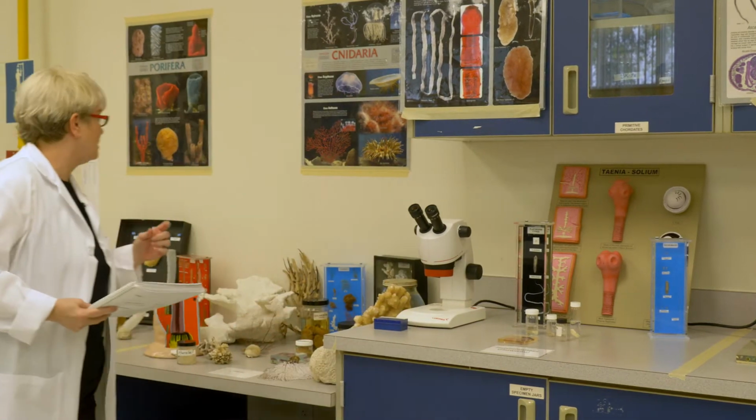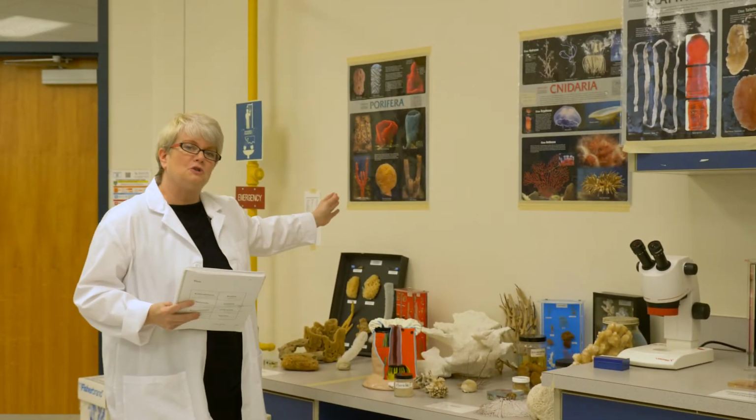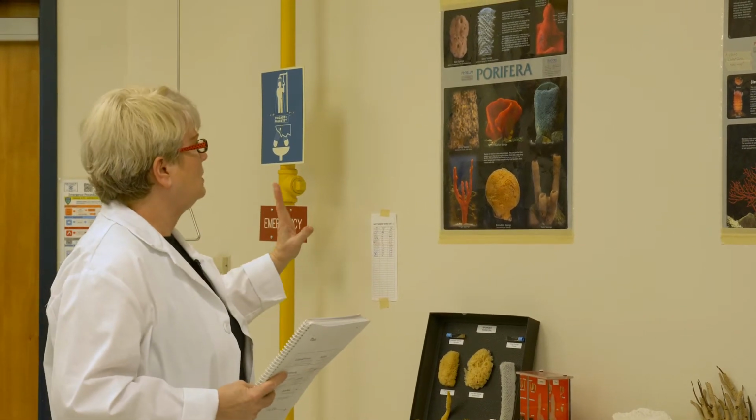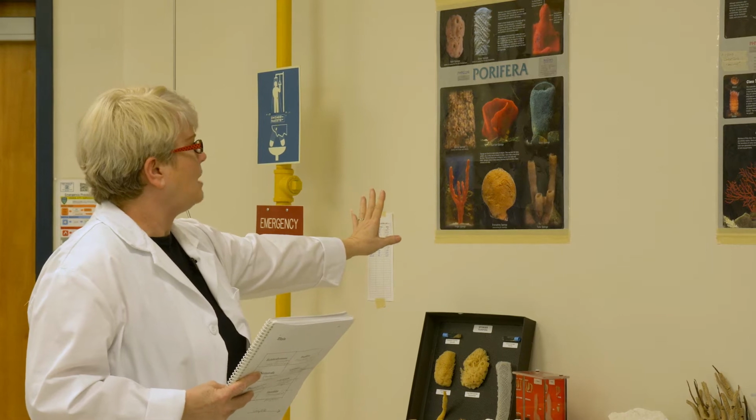In terms of germ layers, tissue layers, the phylum Porifera, remember, has no formal tissues. It goes by cell to cell. It is a choanocyte, flagellated collar cells. And so that is how it builds its body.